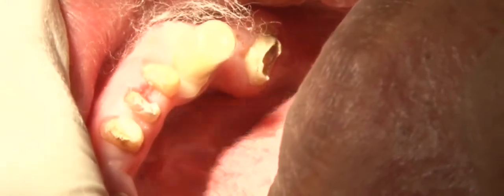After sufficiently curing the buildup, the preformed cap is removed from the tooth and excess is removed from the margins of the tooth.